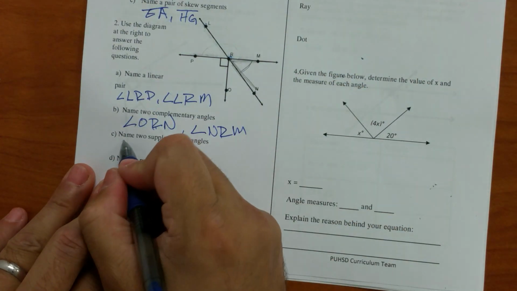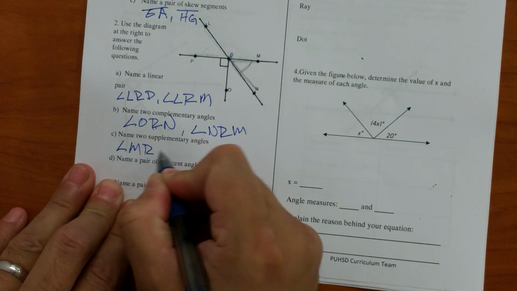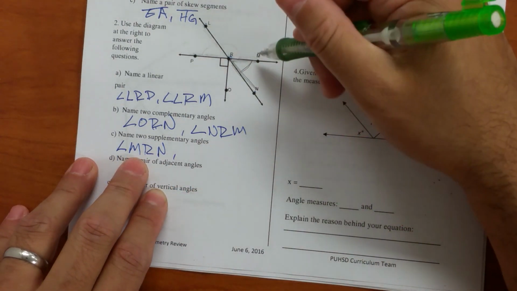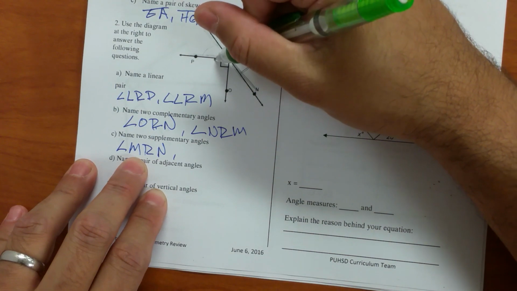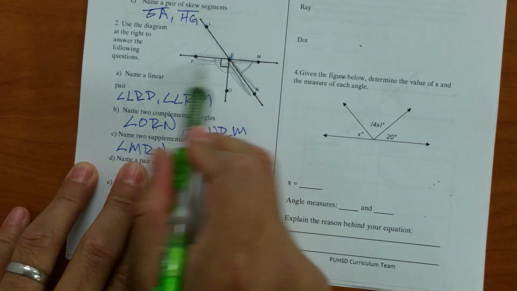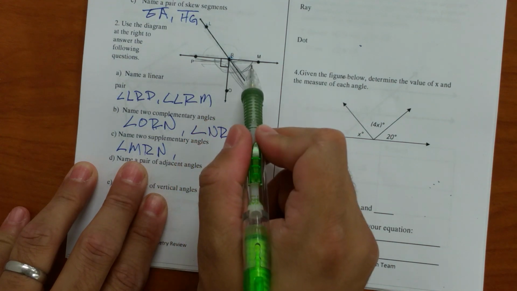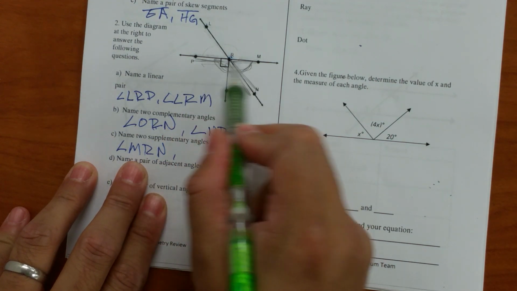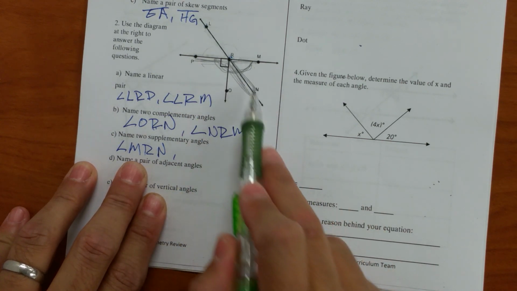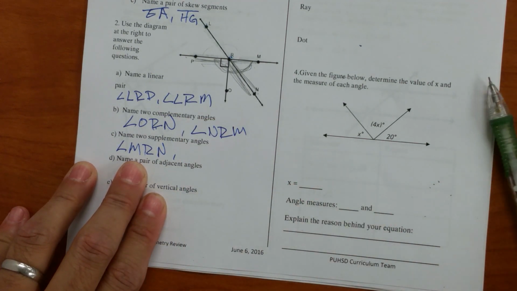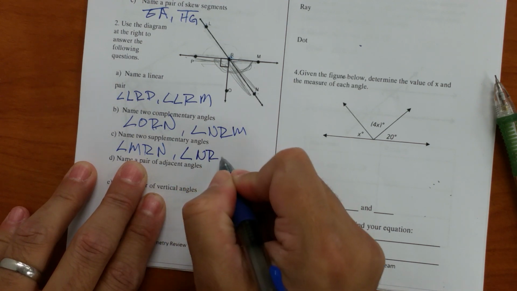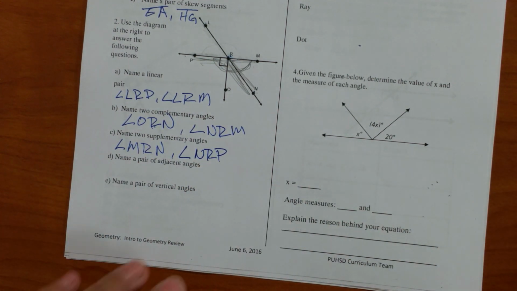Angle MRN. Okay, and the other side to complete it to be 180 would be from here to here. So it's going to be all of this. Here's my straight line right here. My straight line would be M to P through here. So MRN and NRP. For that one right there.